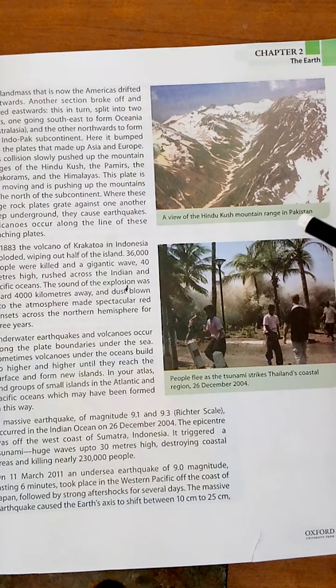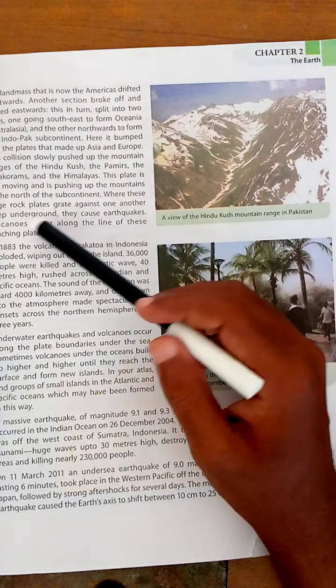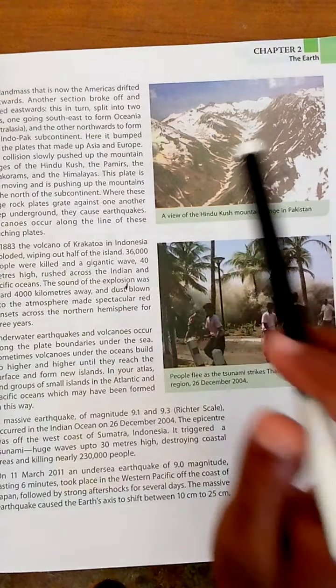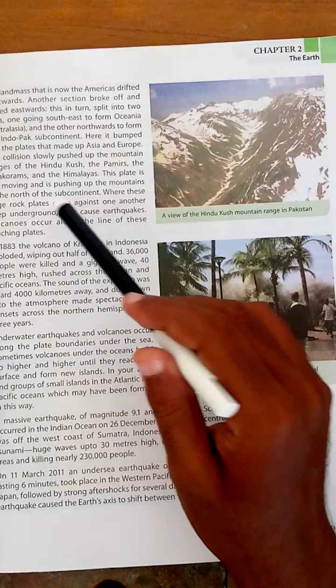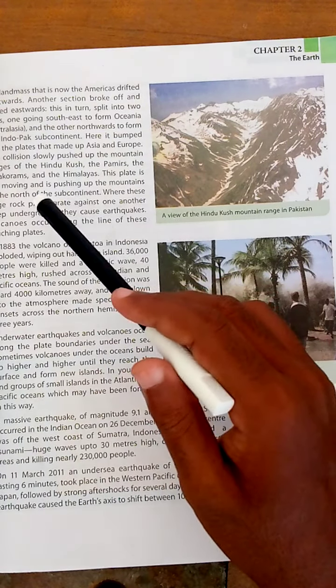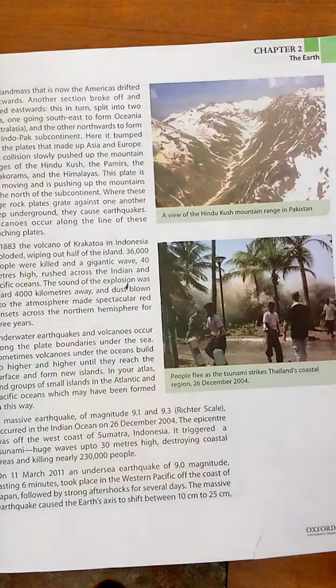It is Hindu Kush. Okay, so this plate is still moving and is pushing up the mountains to the north of the subcontinent, where these huge rock plates grate against one another deep underground. They cause earthquakes. Volcanoes occur along the line of these touching plates.